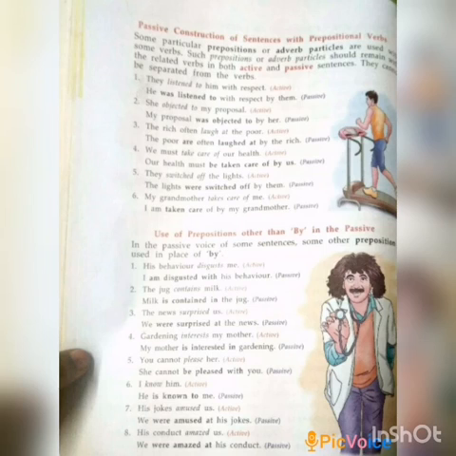The poor are often laughed at by the rich. Fourth one, "We must take care of our health" is active voice. "Our health must be taken care of by us." We changes to us. And fifth one, "They switched off the light" is active voice. "The lights were switched off by them." They becomes them.